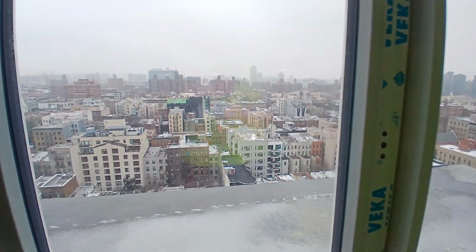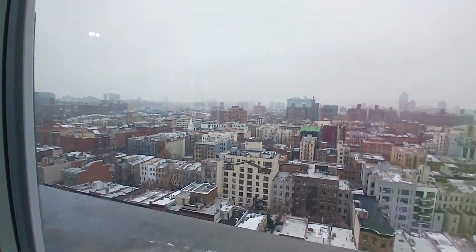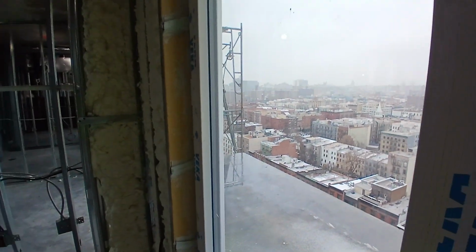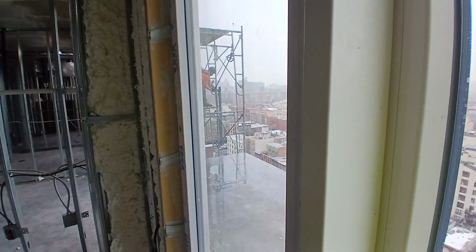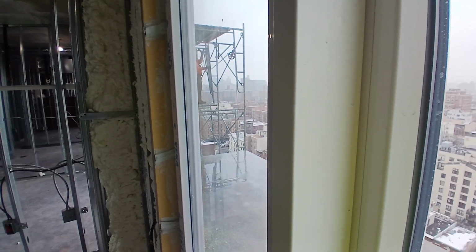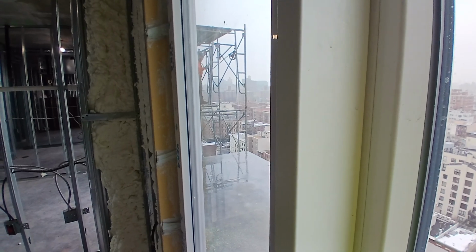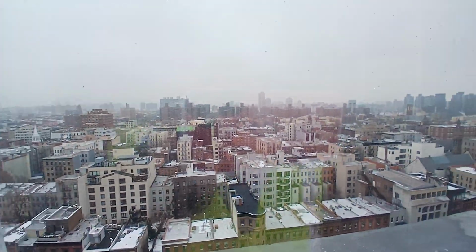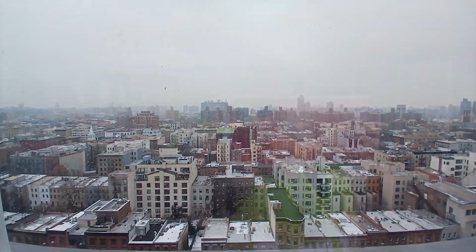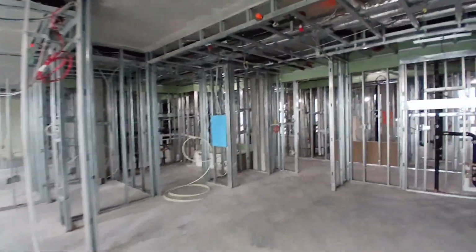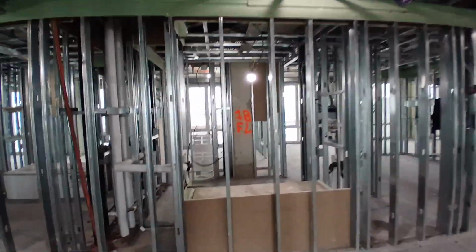It's a balcony here. Just keep these guys lifting. You see it? New York City is all foggy today. Let's go out of the apartment 1803.